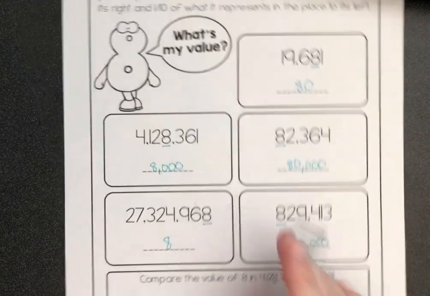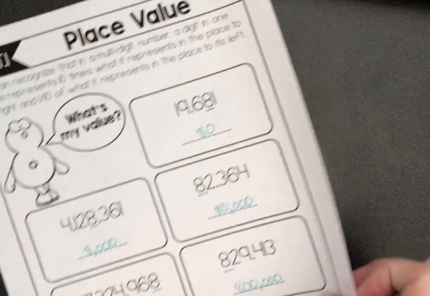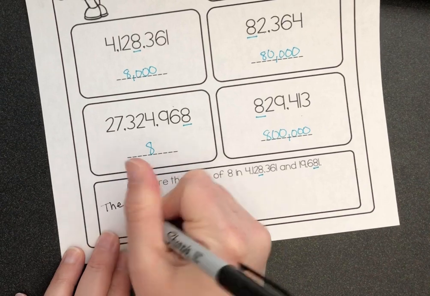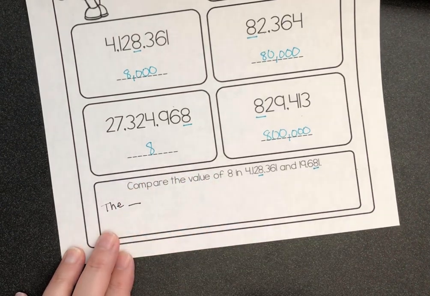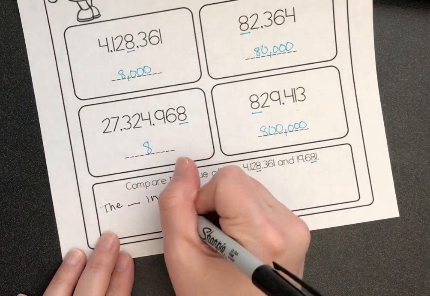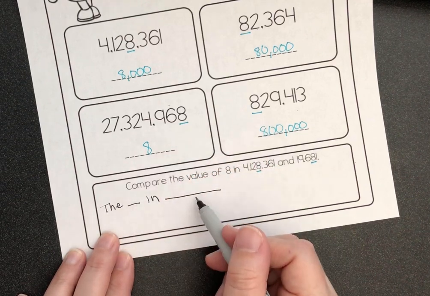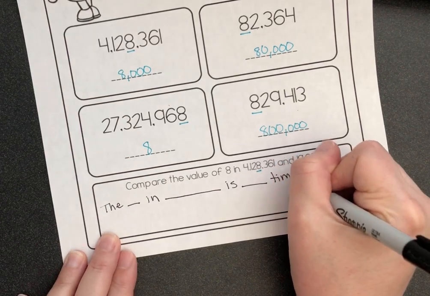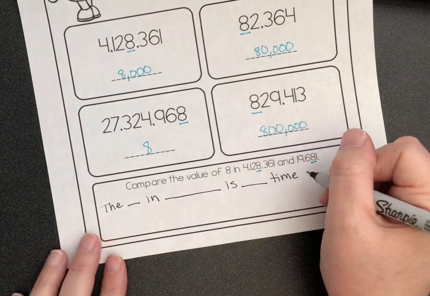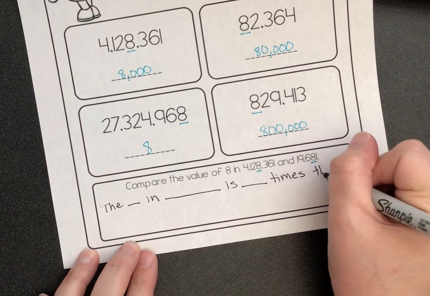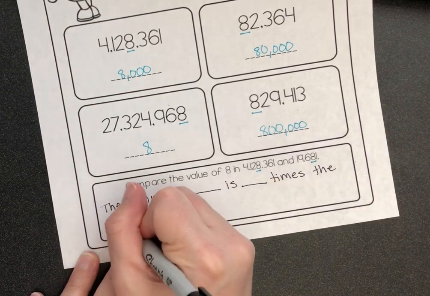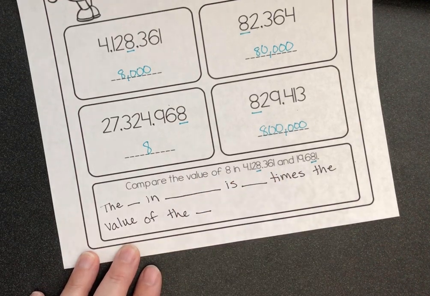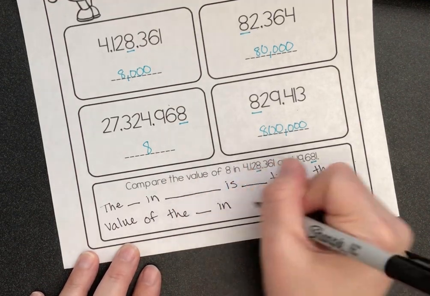And our sentence frame is going to be, in this case, the 8 in blank is blank times, how many times? 100, 10, 1,000, 1/10, 1,000 times the value of the 8 in blank. In this case, we'll have 8 in our second number.